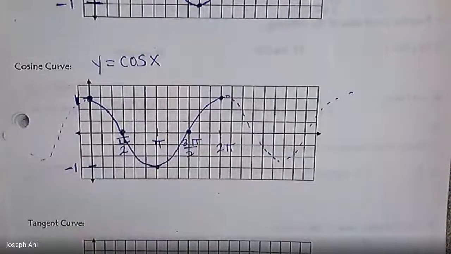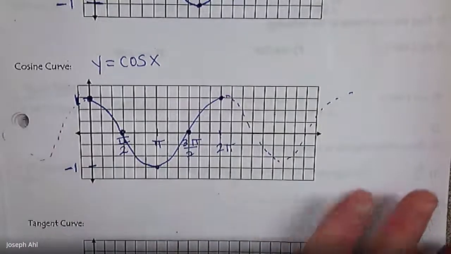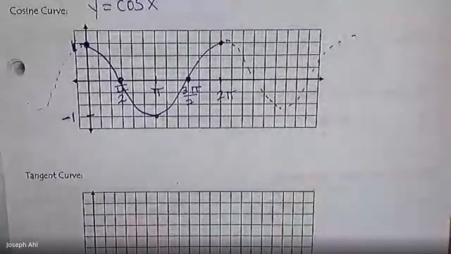So that's exactly what the cosine curve looks like. The unit circle is really great in helping us understand that. Tangent's a little bit of a different ballgame, so maybe we'll wait on tangent until we're in class together.